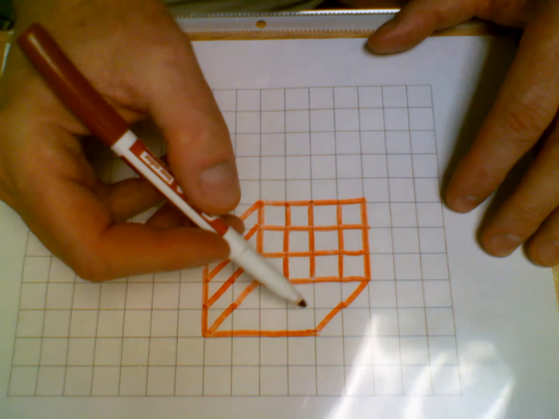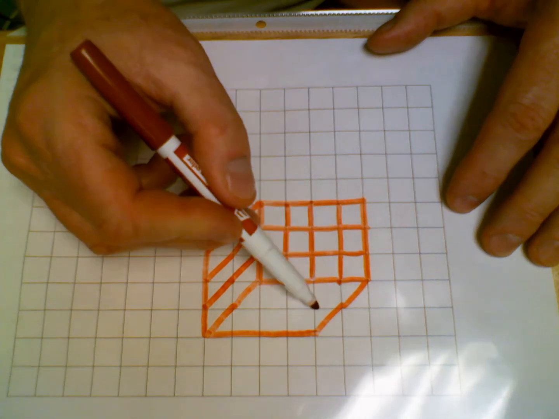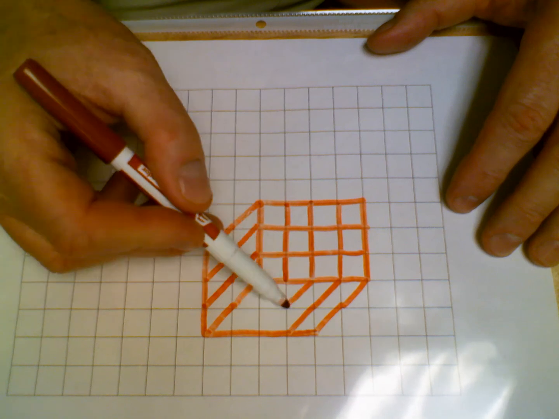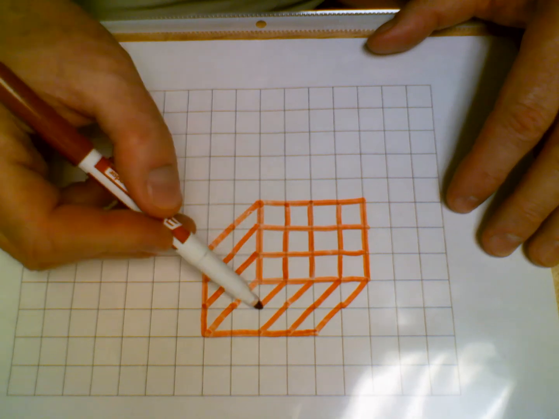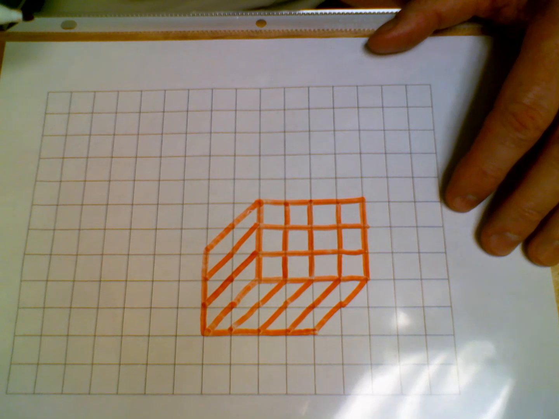And the top, we're going to do the same thing. First, we'll go from here to here, vertex to vertex, diagonally, diagonally, and diagonally, just like that. Is it beginning to look like a 3D shape?